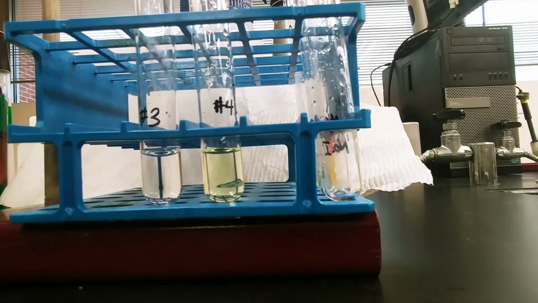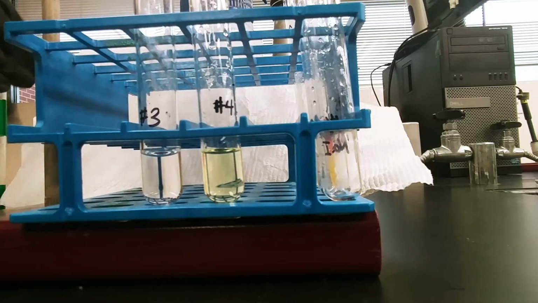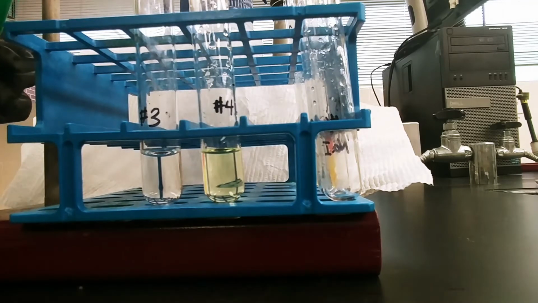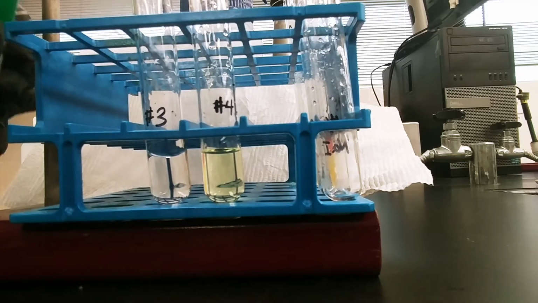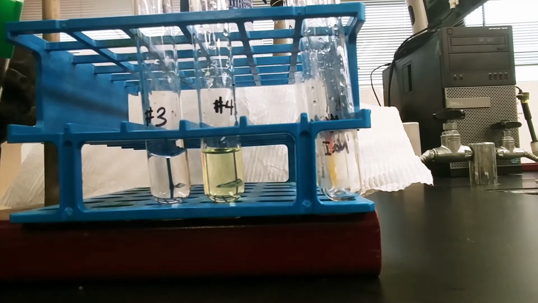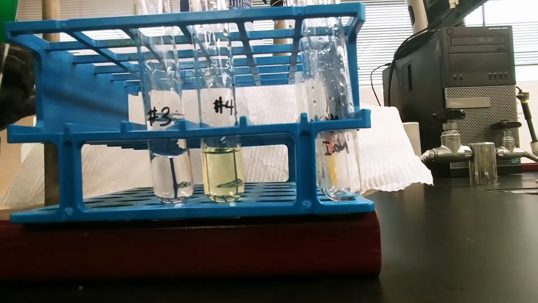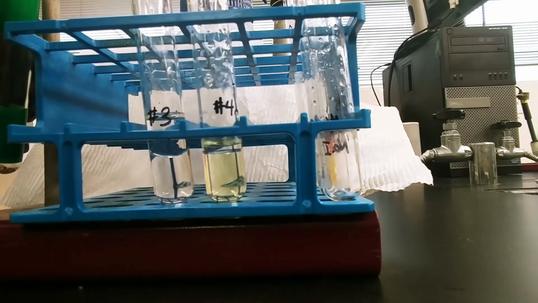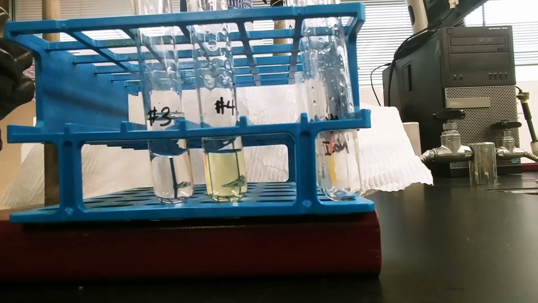These are the halide forms of bromine and iodine. Now, since they are halides, if I add cyclohexane to these test tubes and mix, we're not going to get any halogen in there because there is no halogen present, only halides, right?